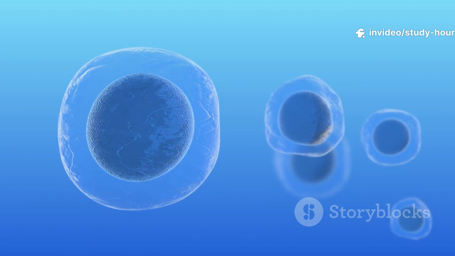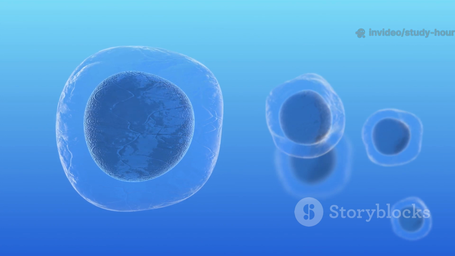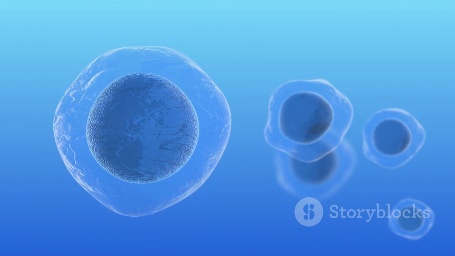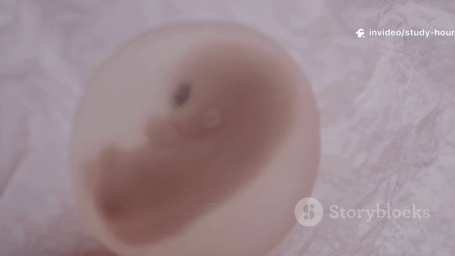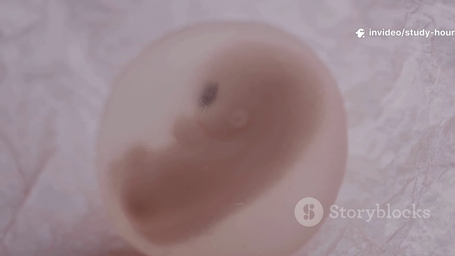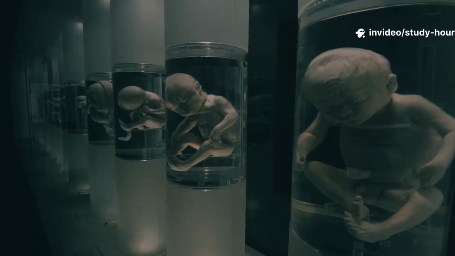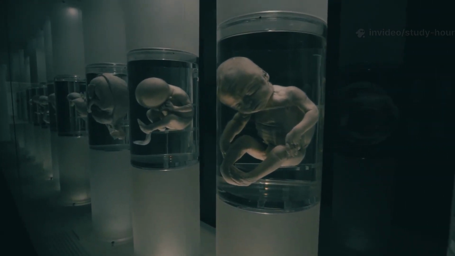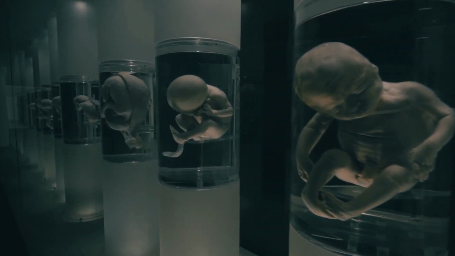After gastrulation, cells are essentially committed to their future identities. Their developmental paths are largely determined. This commitment is significant. It's often considered the point of no return in embryonic development. The entire body blueprint, the fundamental organization of the organism, is essentially laid out during this relatively short but incredibly dynamic period.